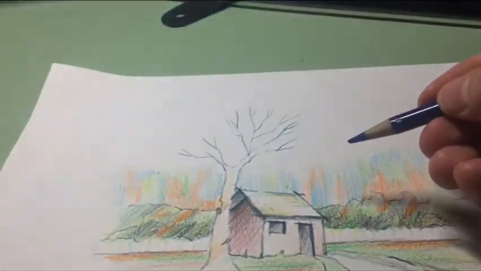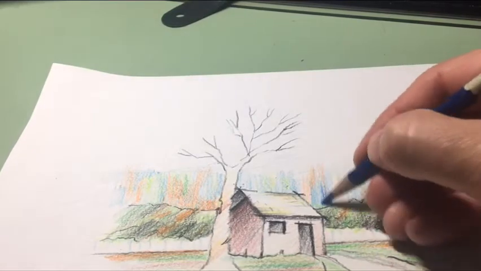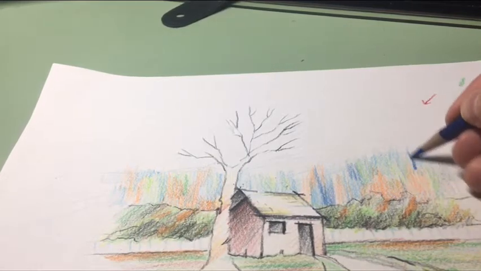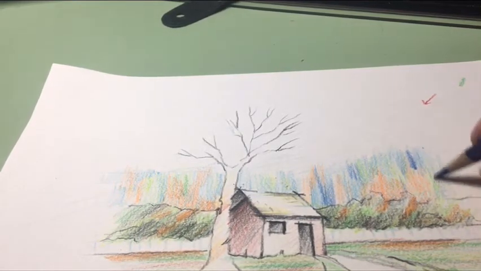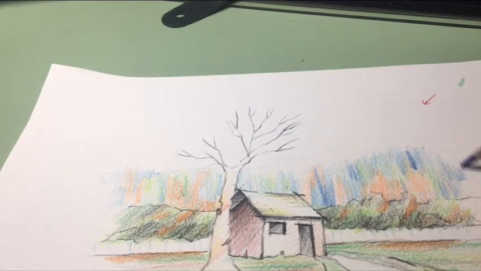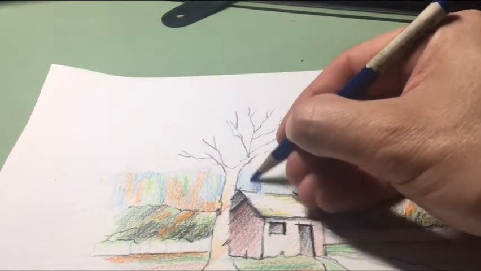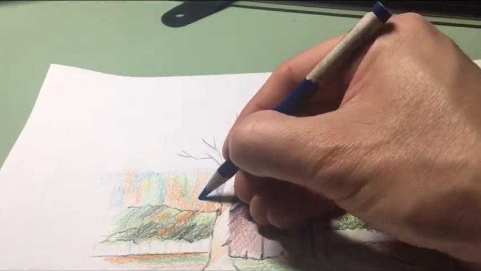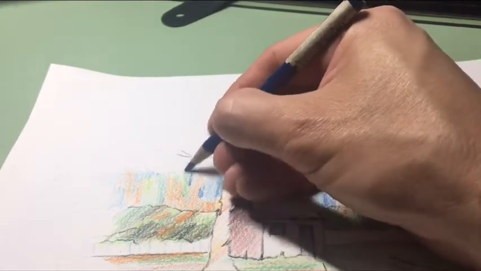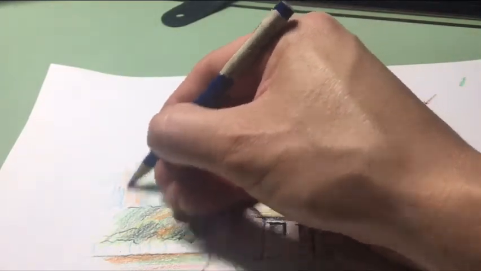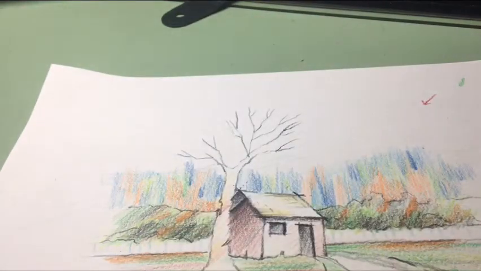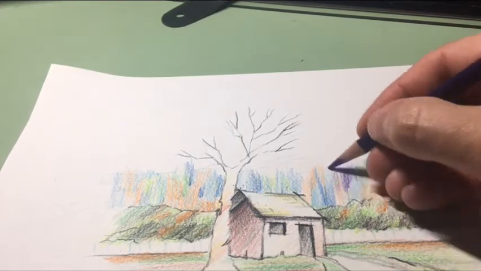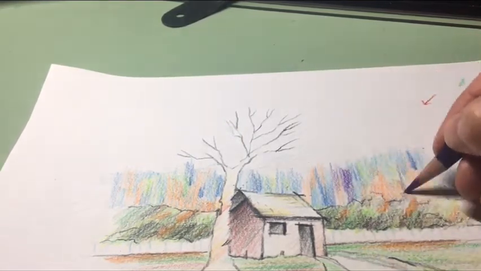Okay. Switch over to my dark blue now, and let's come in here and throw in some splashes of dark blue here and there. Okay, and then let's grab a little bit of purple here. I'm going to come in and throw in some purple in some of these areas and really create this nice rainbow effect.